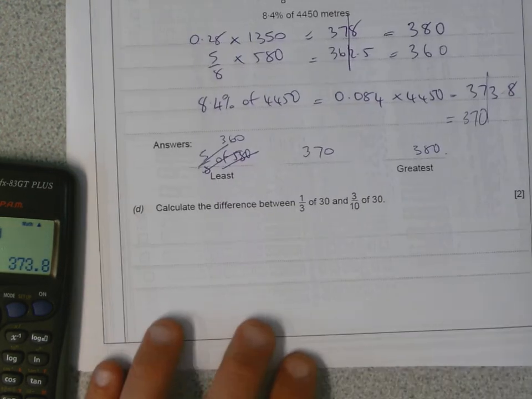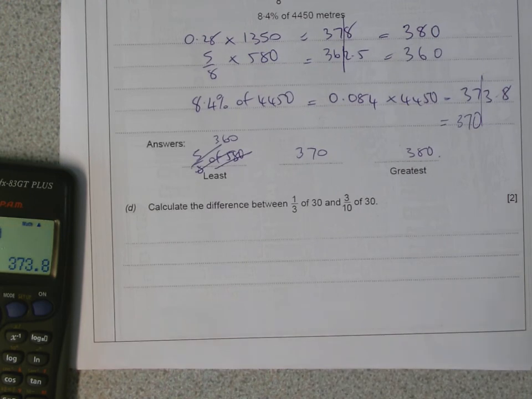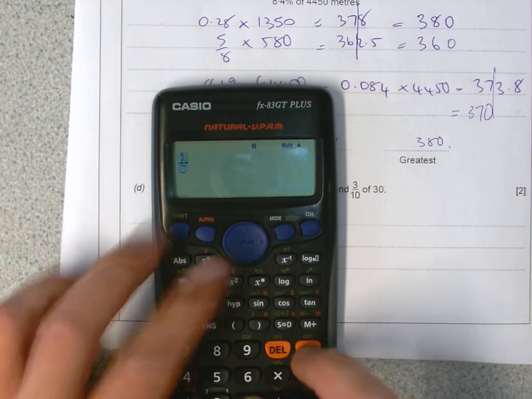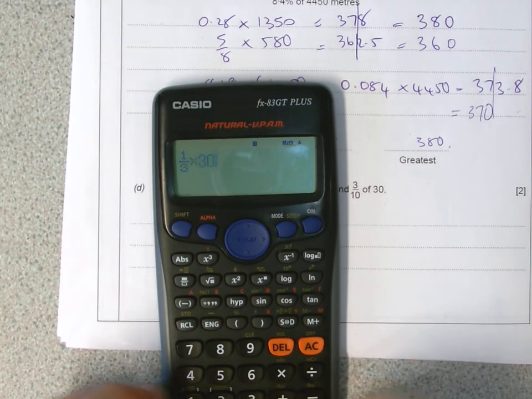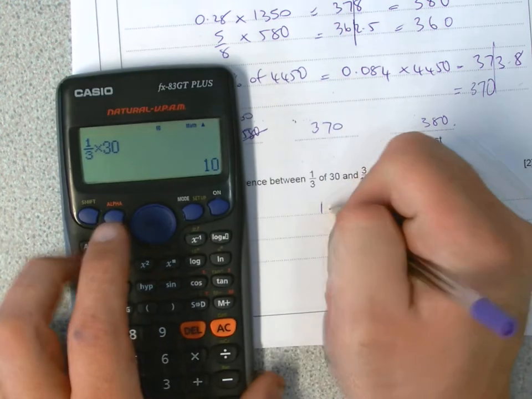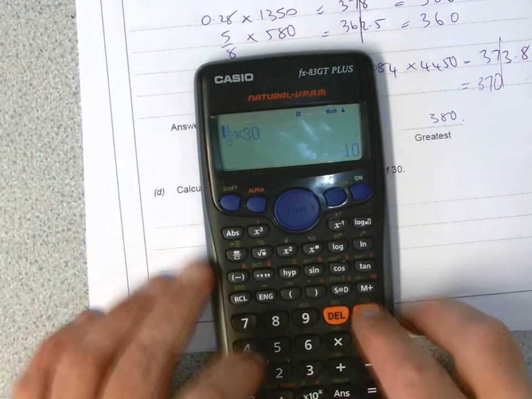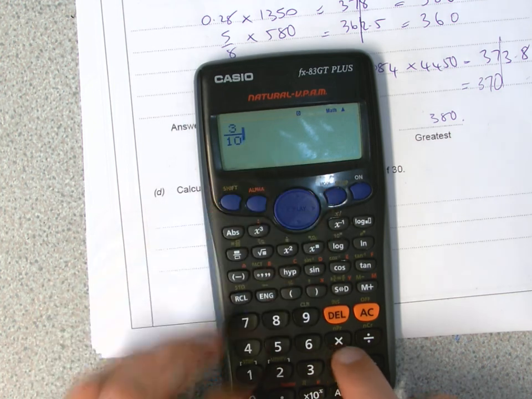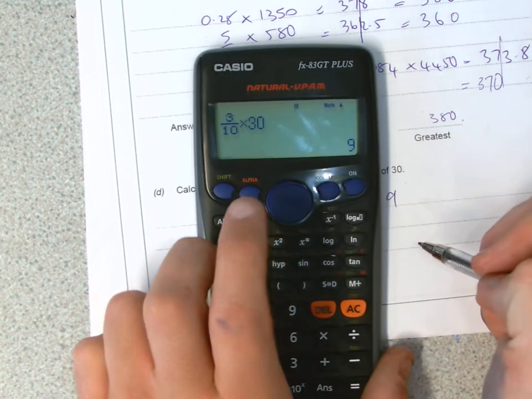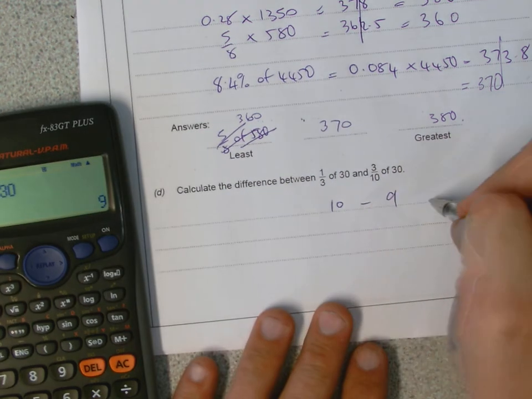Part D, it says calculate the difference between 1/3 of 30 and 3/10 of 30. So if I work out 1/3 of 30 on here, 1/3 times 30, that's what that means. 1/3 times 30 is 10, and then 3/10 of 30, 3/10 times 30, is 9. So the difference between them is 1.